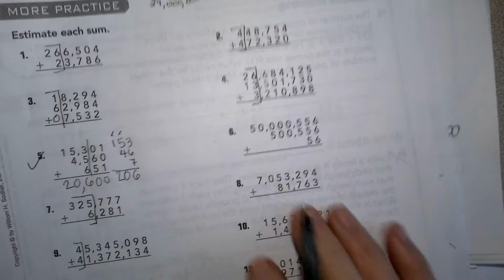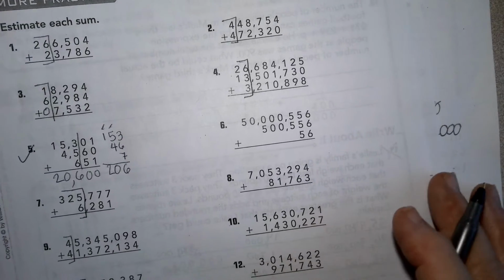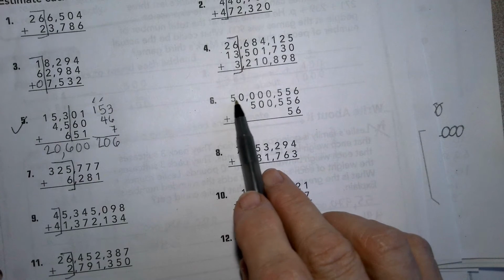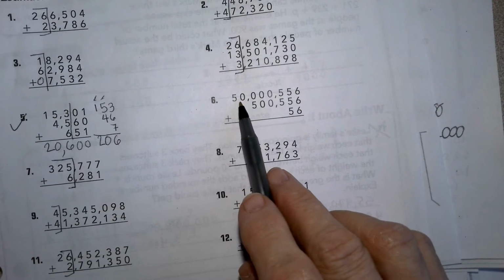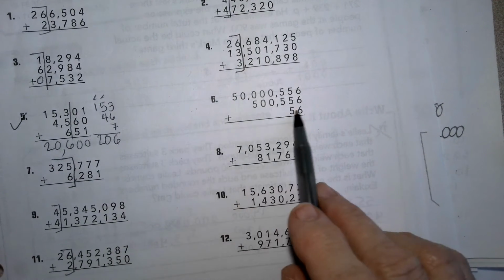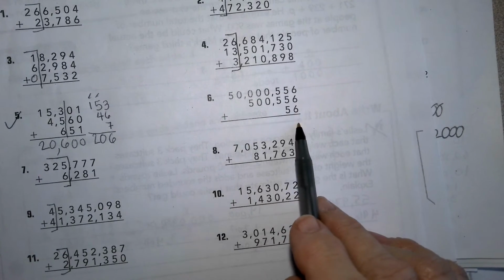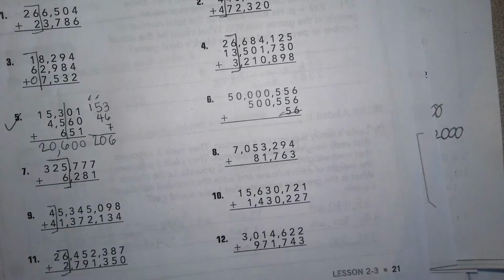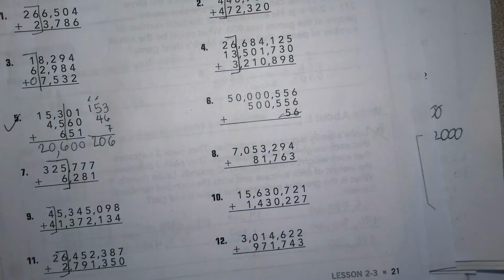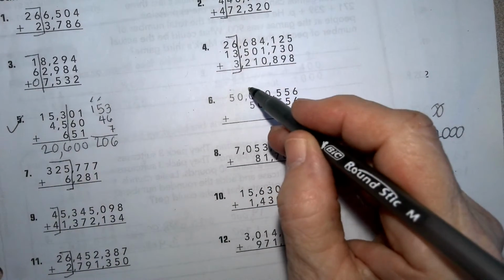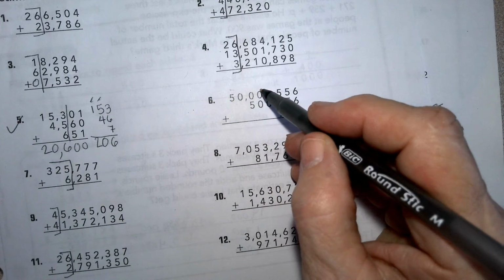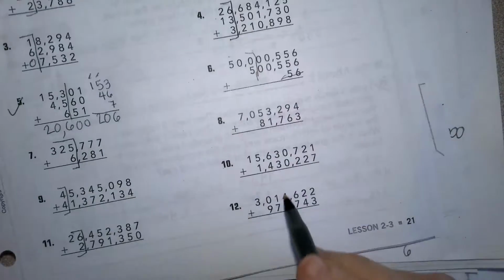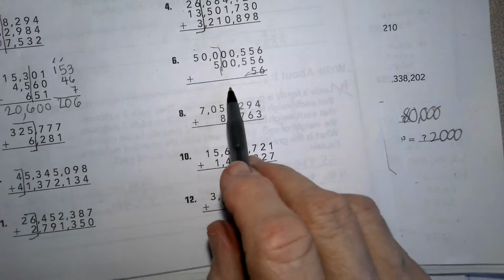Then this is one that we're going to do together because I actually changed this one myself. So this one, when you have $50 million, you've got $50 million in the bank. Do you think 56 is very important? No. I didn't even use that. I didn't use that at all. This one, I rounded it to right here. 50, I rounded it to right here. Okay? So in fact, we'll do this one.